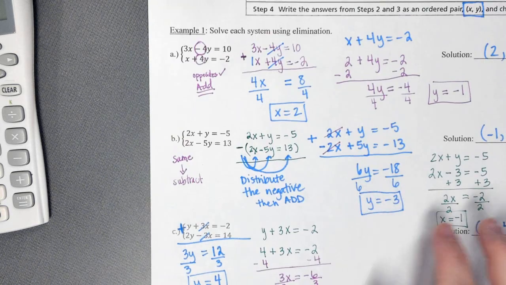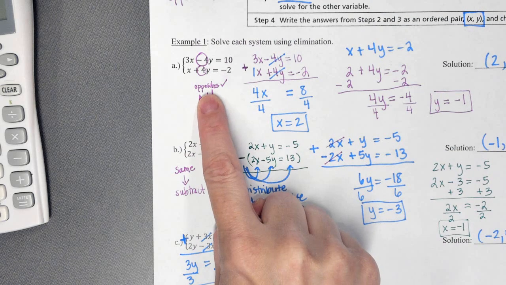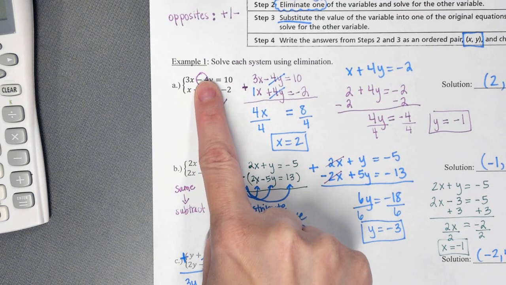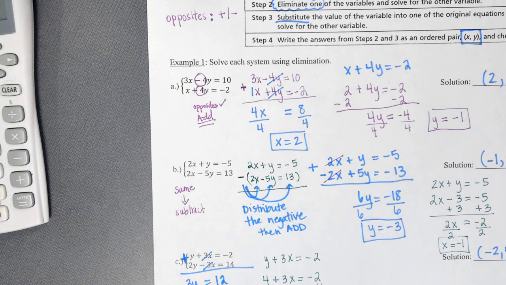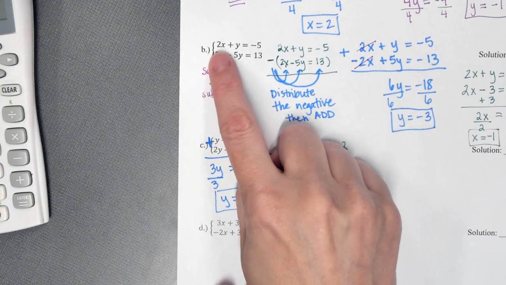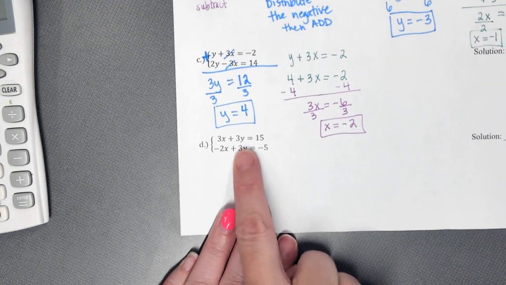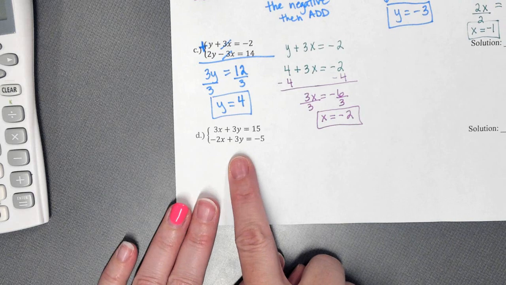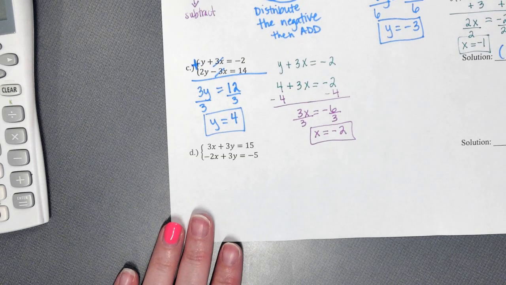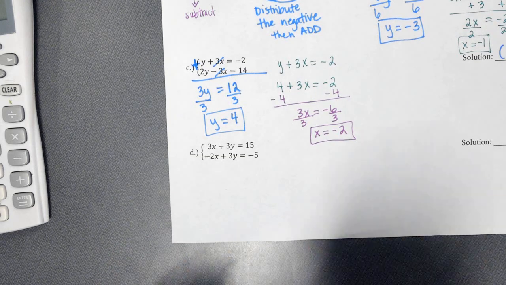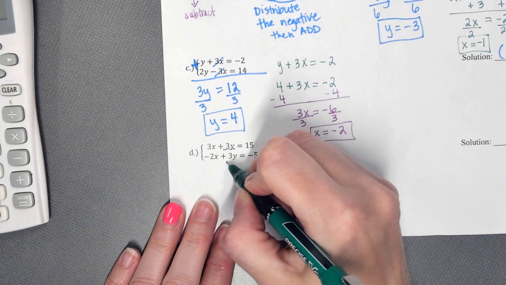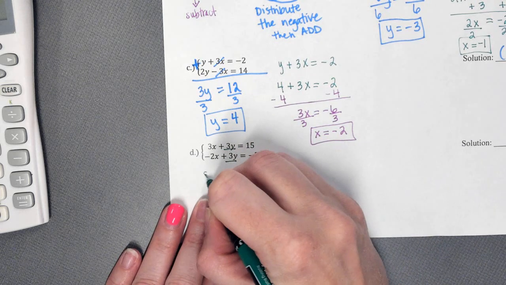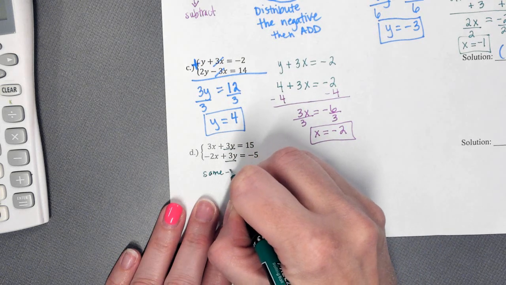Okay, so you're really just looking to see, are they opposite? So is one negative or positive? Or are they the same? Like these were both plus, and that's what Joey was talking about here. These are both plus, right? So if that happens where they're both the same, okay, these two are the same, so that means we're going to subtract.